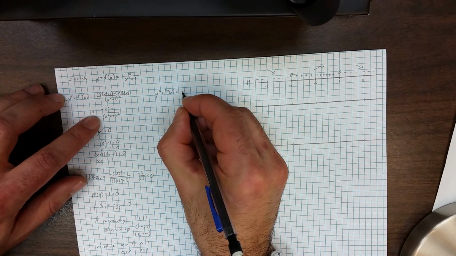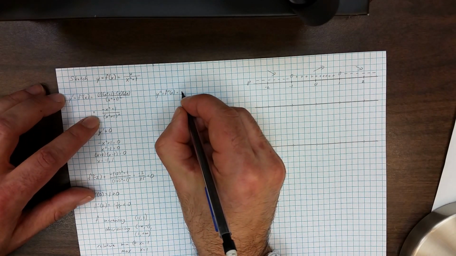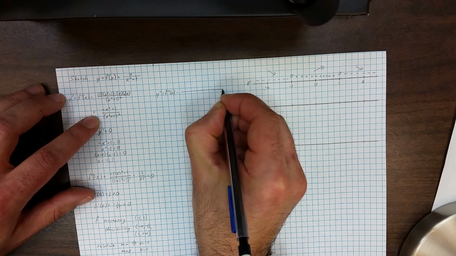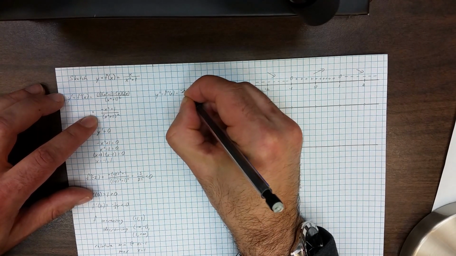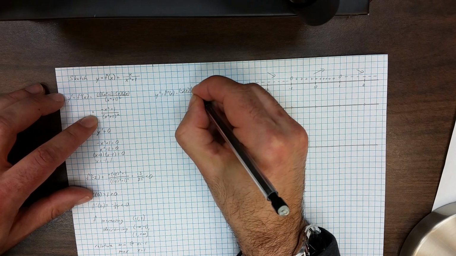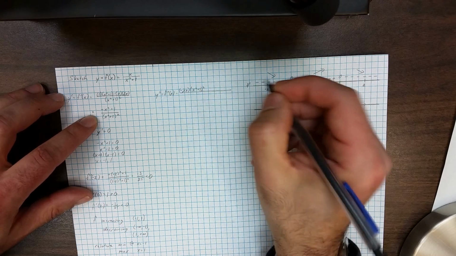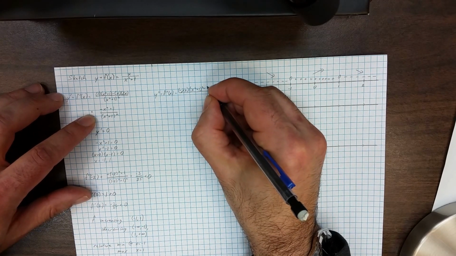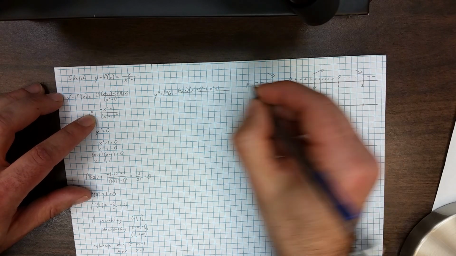So here we have f prime in its simplified form. Let's go ahead and use the quotient rule on that. The derivative of the top is going to be minus 2x. The bottom is going to be x squared plus 1 all squared, minus the top, which is minus x squared plus 1, times the derivative of the bottom.